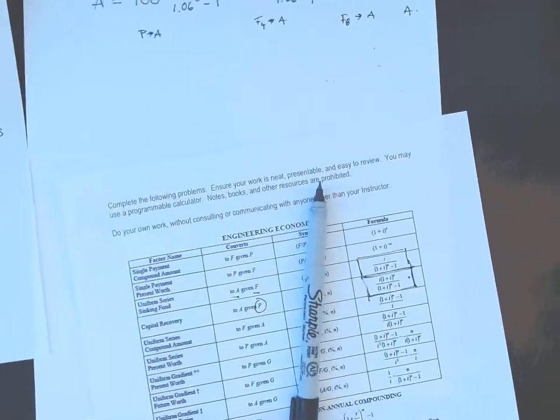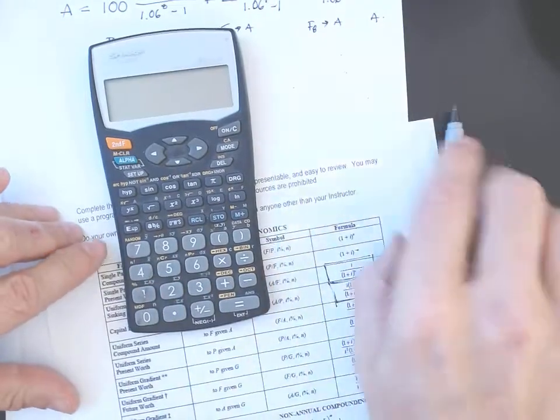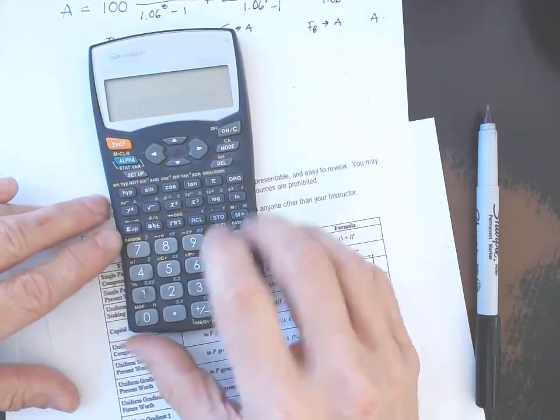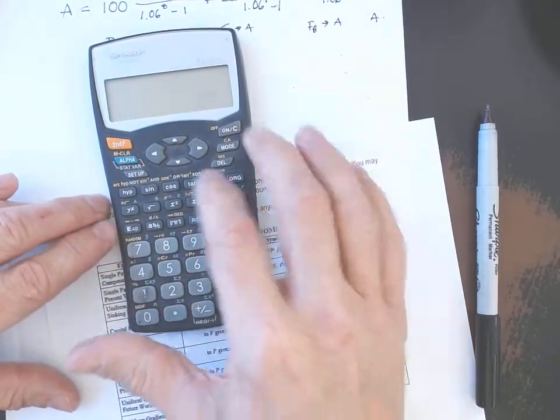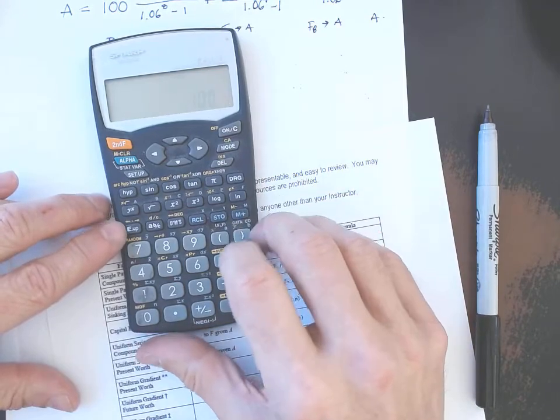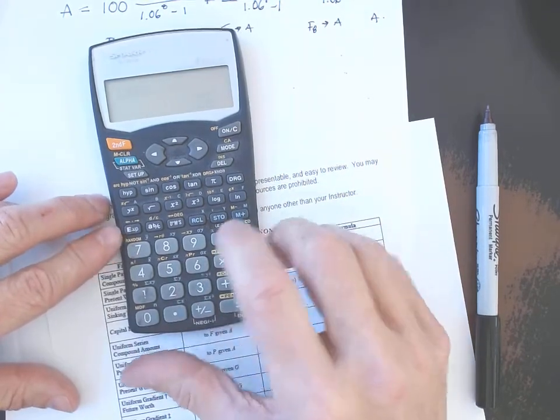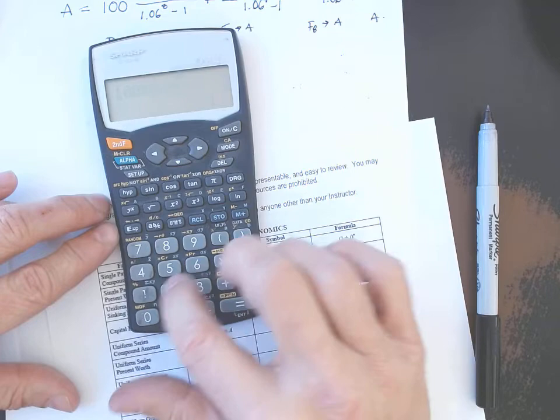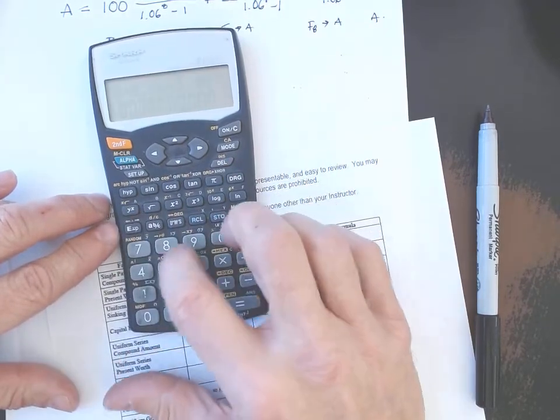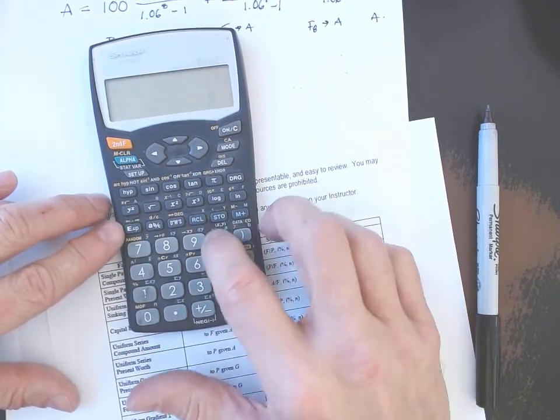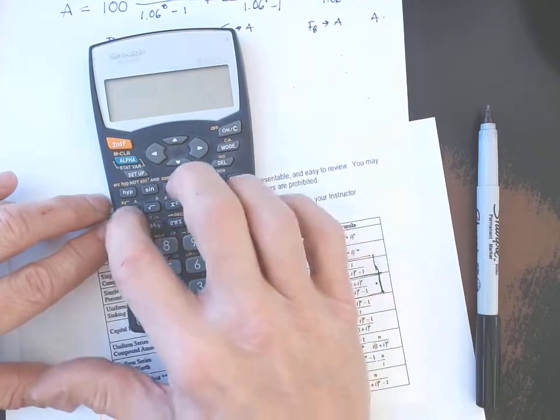I said that it's useful to use a programmable calculator. Unfortunately, I'm not using one of those. I have one of these crappy, it's sophisticated, it can use trigonometric functions, but it's a pretty crappy calculator. Let's see what we get when we put all of this into my crappy calculator.